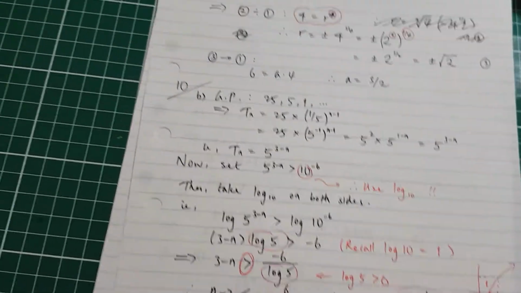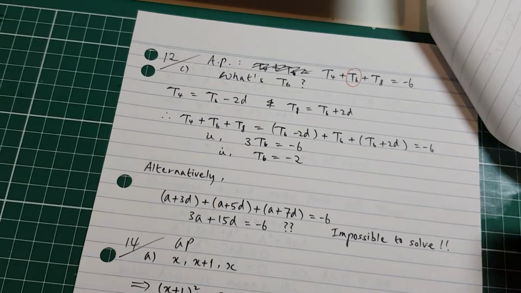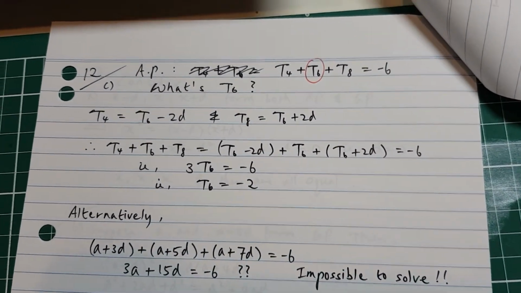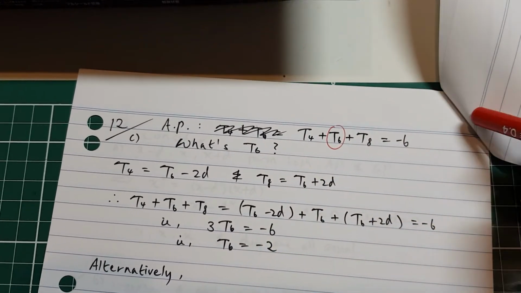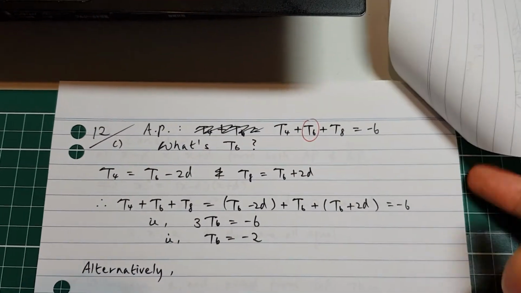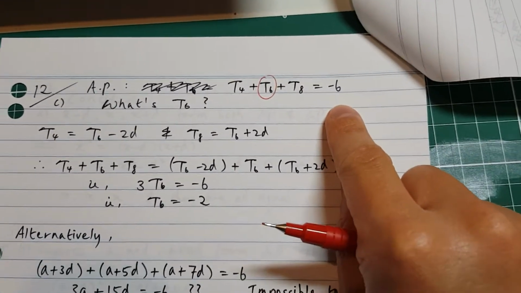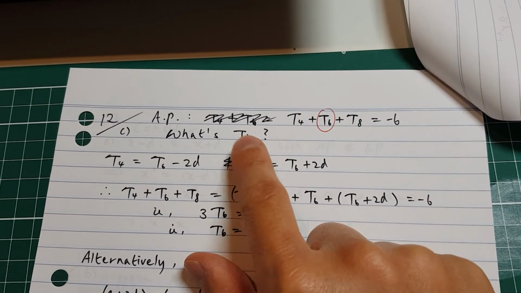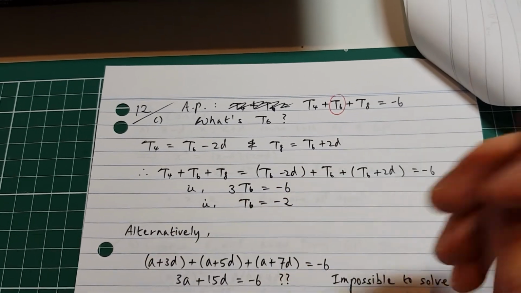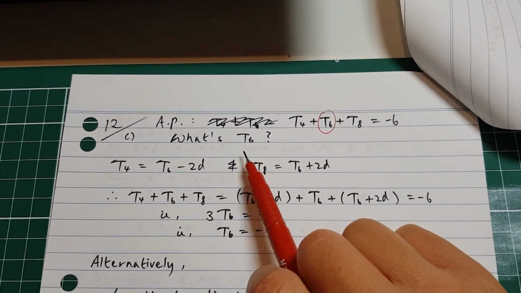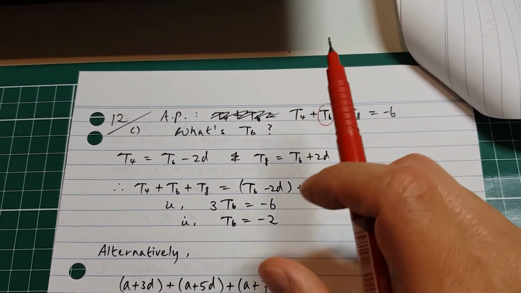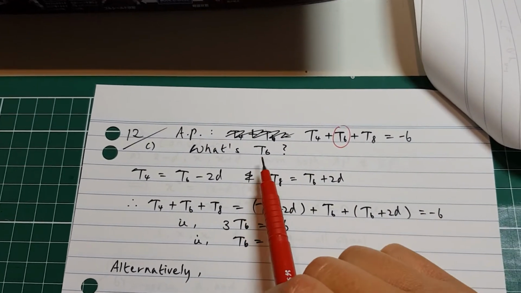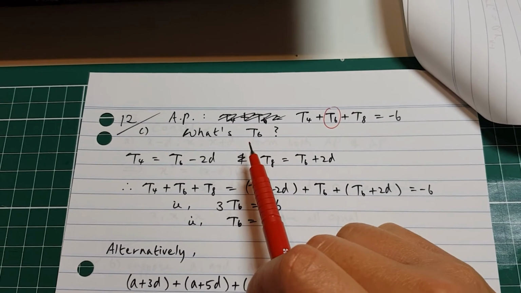Okay. All right. So page 3. So question 12. This is an AP. You were told that these 3 terms in that sequence sum up to be -6. In that case, what's T6? Okay. Now, interesting thing is, here, we're not looking for A, the first term, or the D, sorry, not the common ratio, the common difference. We're just looking for the T6, that is sixth term.